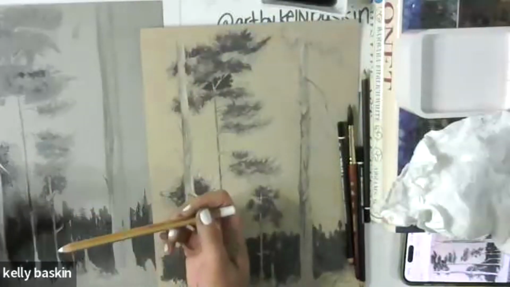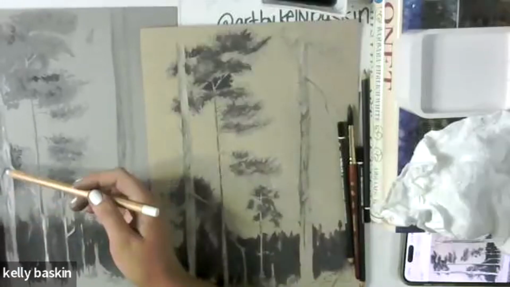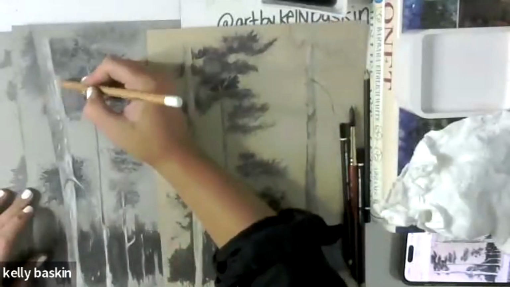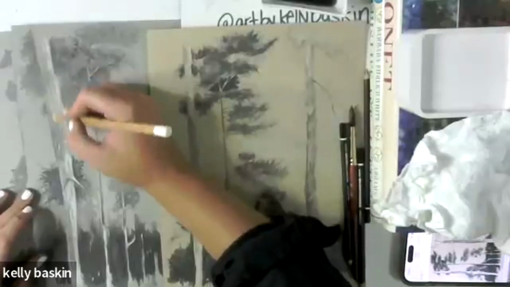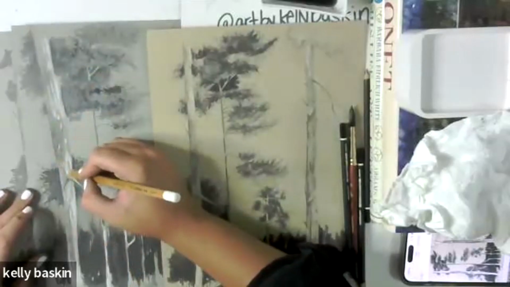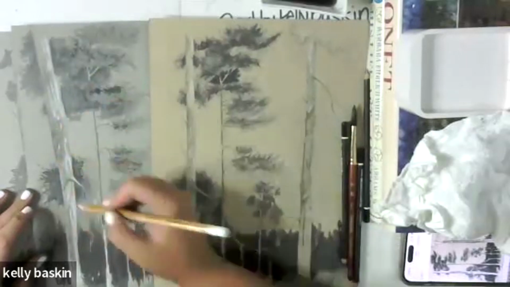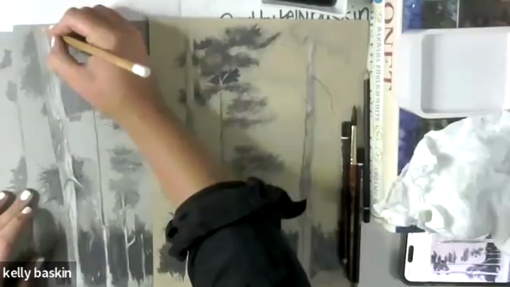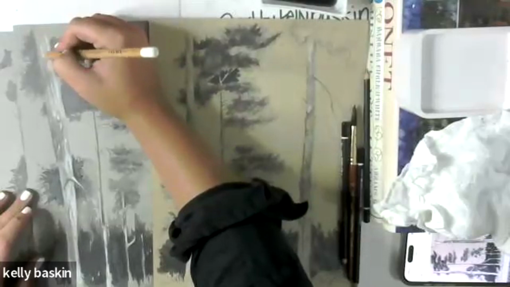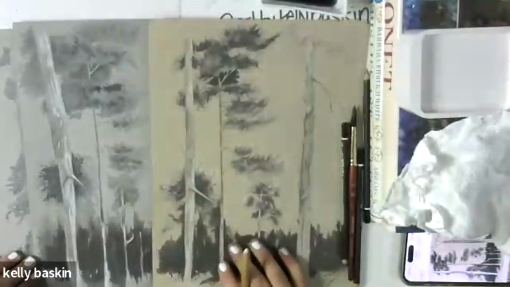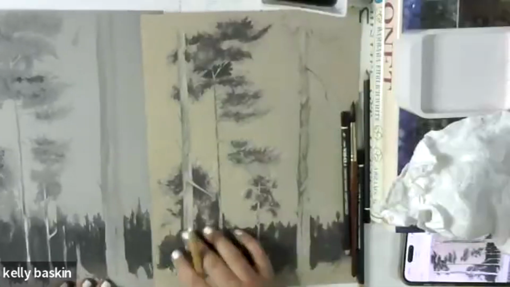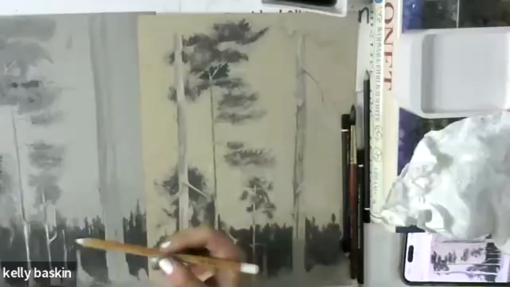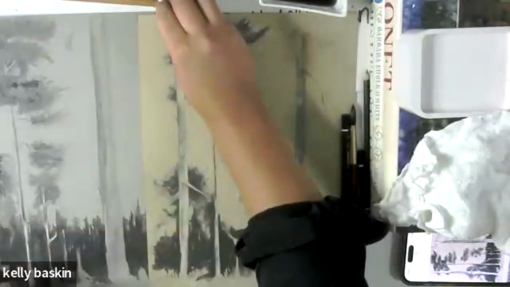But this really shouldn't be going over top of your really darks. It should be going over top of your highlighted areas. So on this tree here, I'm just touching the white in the areas where a lot of the paper is and my mid value. Now this tree's still a little bit wet, so I'm going to hold off with the pastel because I want it to stay a dry effect. I don't want it to blend.